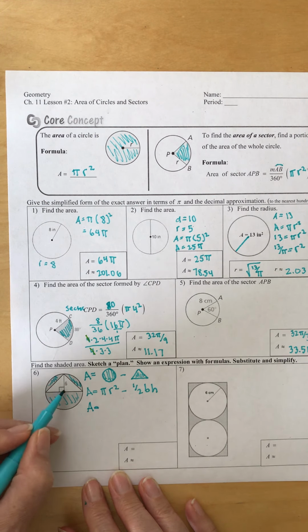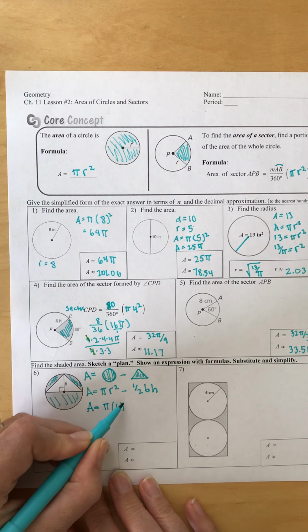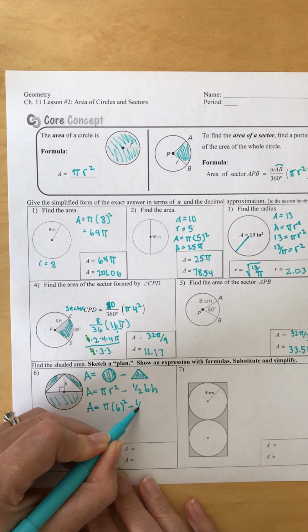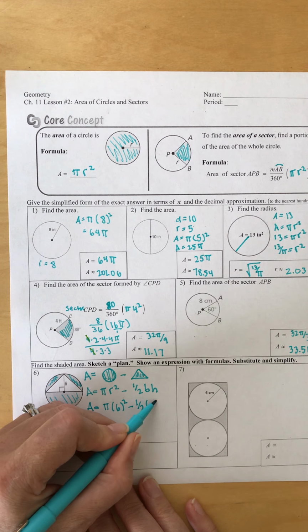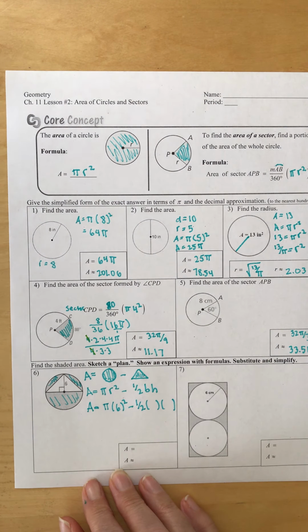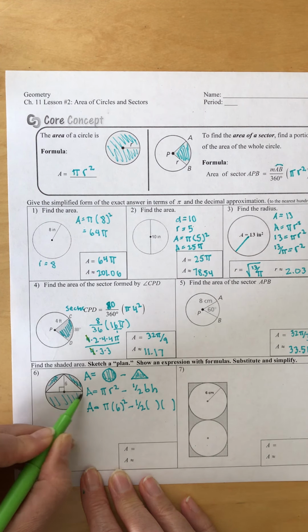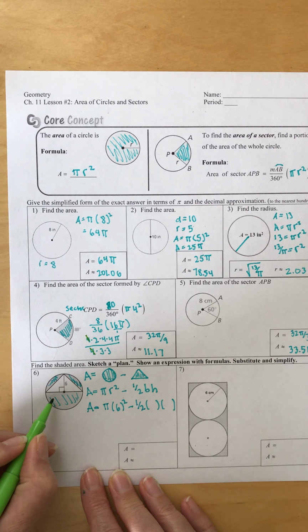Now, the radius of the circle is clearly given, that's 6. But the dimensions of the triangle are not as clear, and you have to use your knowledge of the geometry of a circle to get that. Since this radius is 6, you should also know what this radius is, and this radius is, and therefore you should be able to find the diameter.